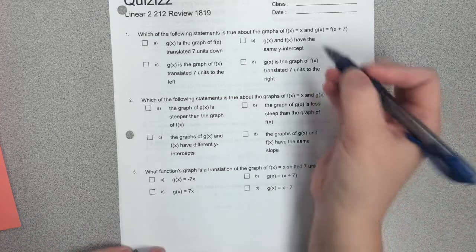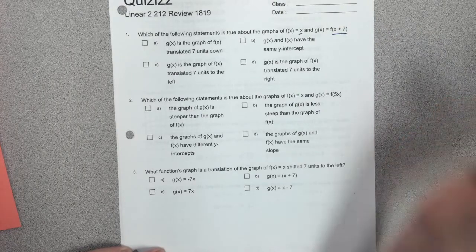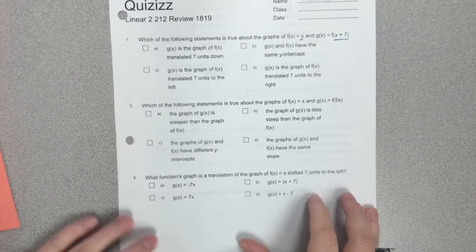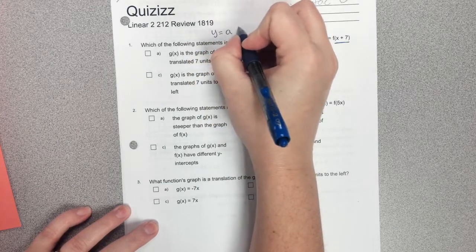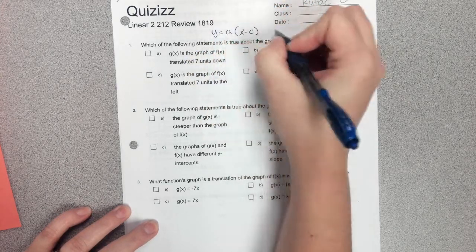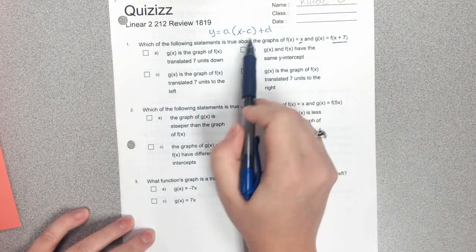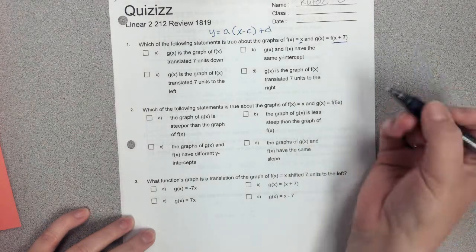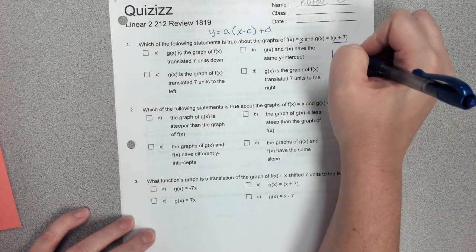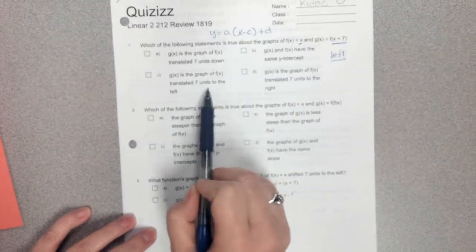All this is a transformation question. And all it's asking you is, how did I go from x to x plus 7? What are the changes? What we need to look at is that formula that we had: y equals a times x minus c, plus d. Well, this plus 7 is inside the parentheses. That's my c. When c is positive, like this is, that means we're going to the left, which would make our answer right here.